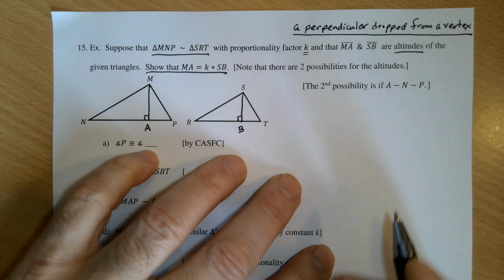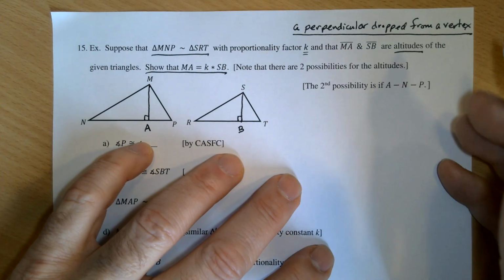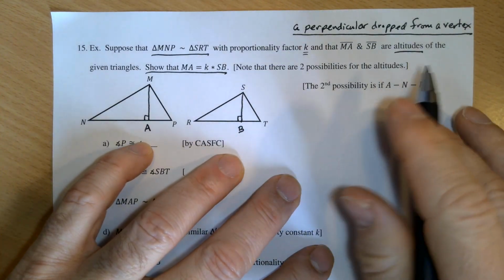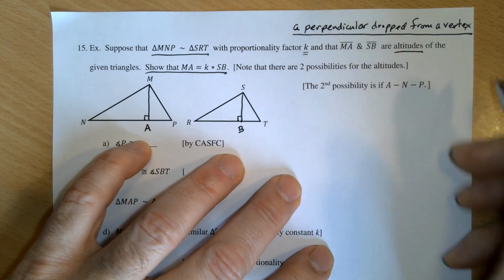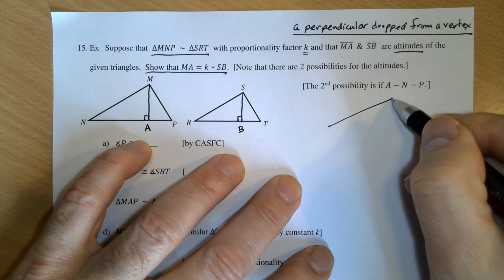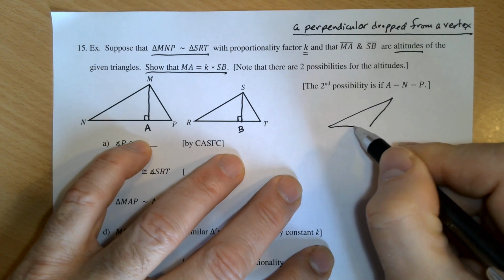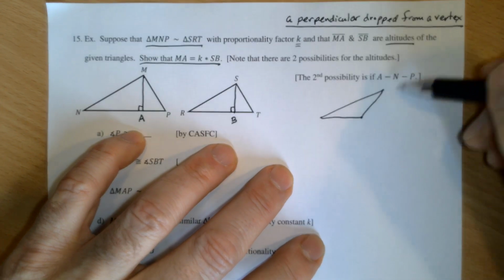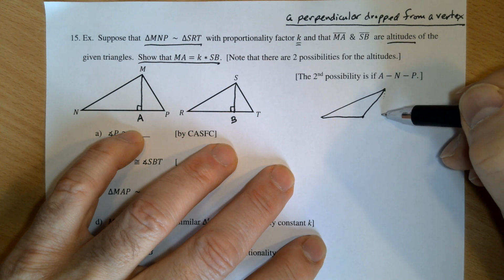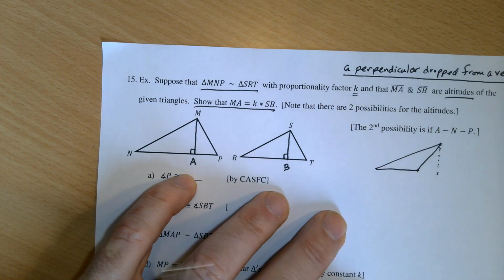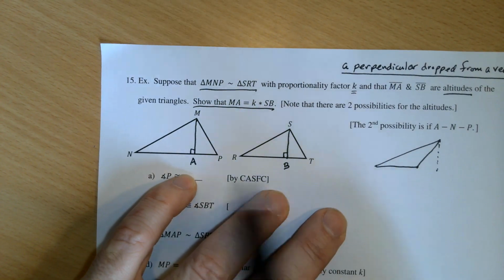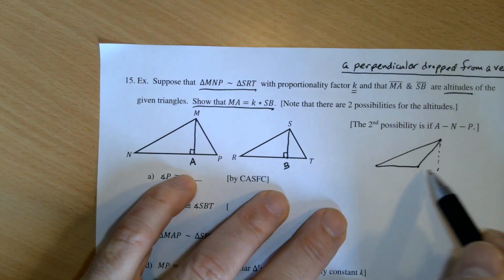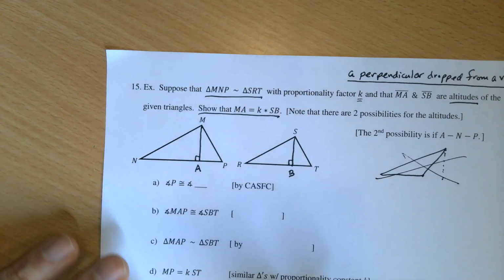And note that there are two possibilities for altitudes. We're not going to worry about it. The proof would be the same, but it's possible you could have a triangle like this, and the altitude from this vertex would look like that. And believe me, it would all work out just the same, but I chose to draw it in a nicer way. Okay.